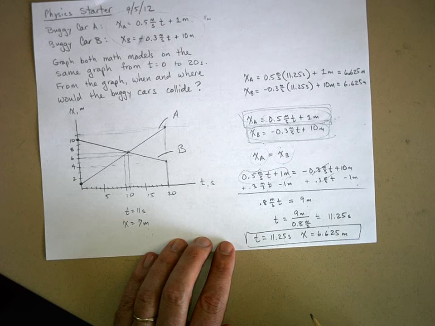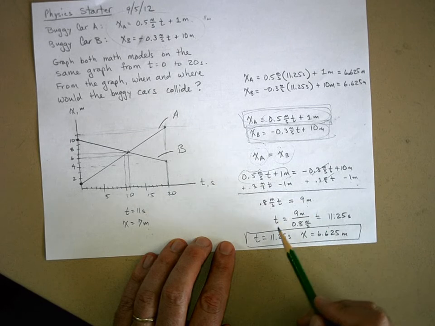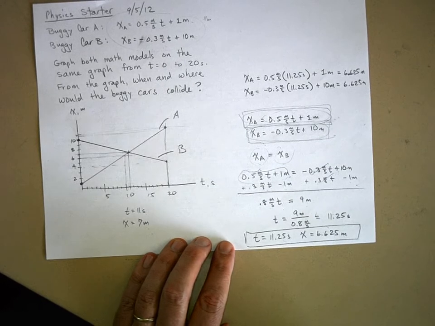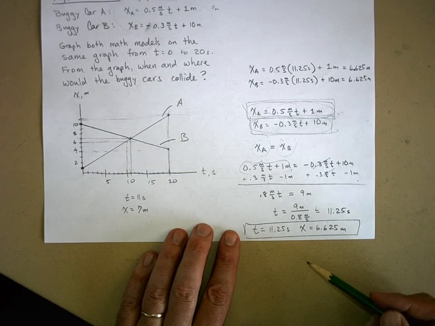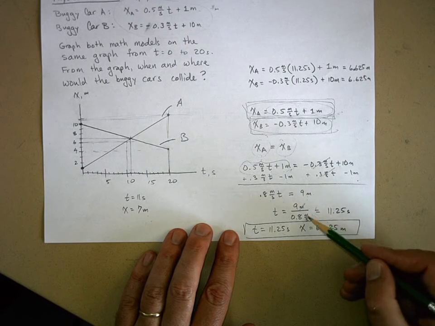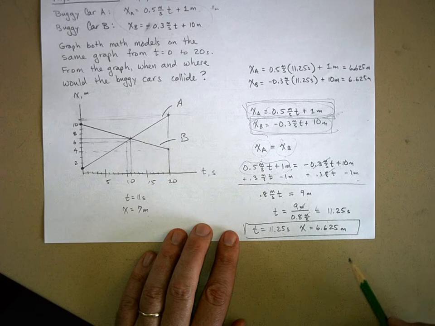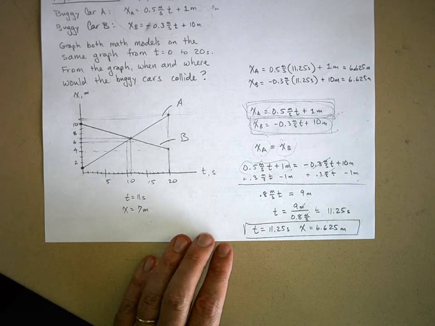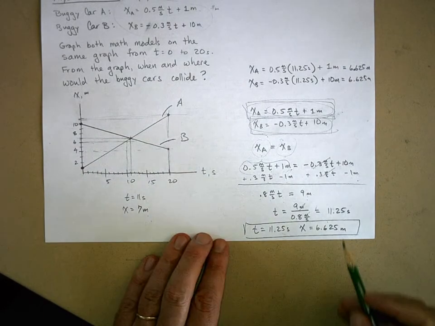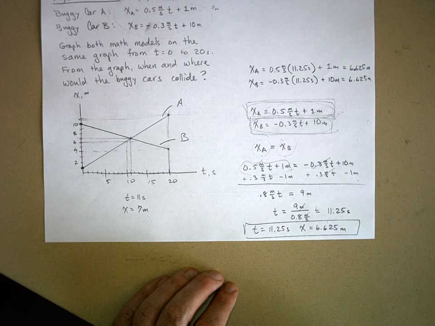Okay. And then I solve for time by dividing 9 meters by 0.8 meters per second. By the way, look at the units here. Meters cancels the meters. You're left with 1 over seconds. You reciprocate and multiply, you get seconds. 11.25 seconds.